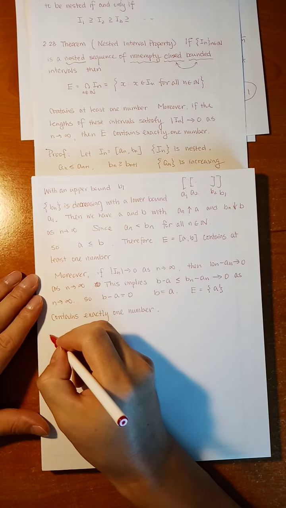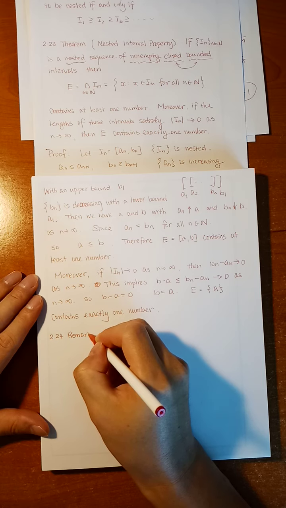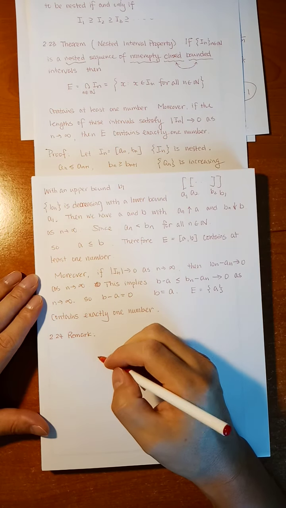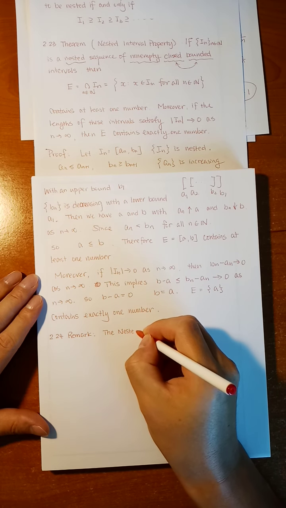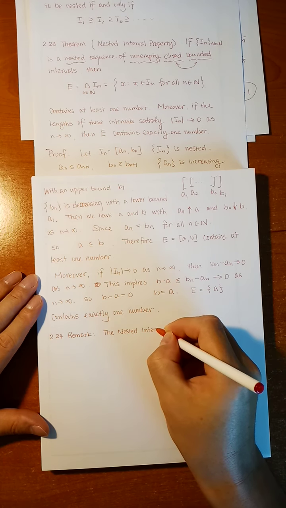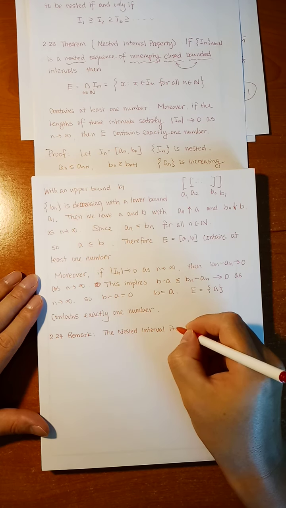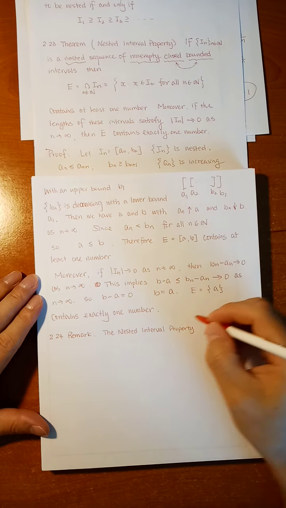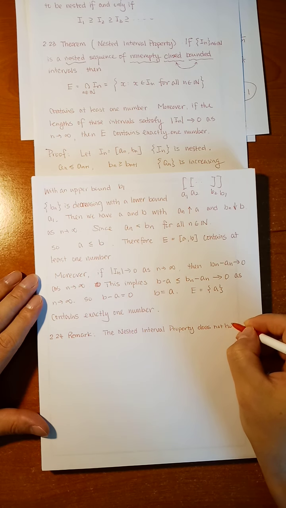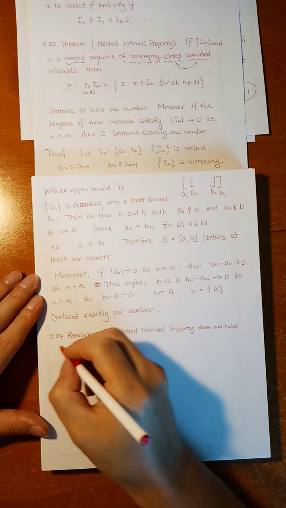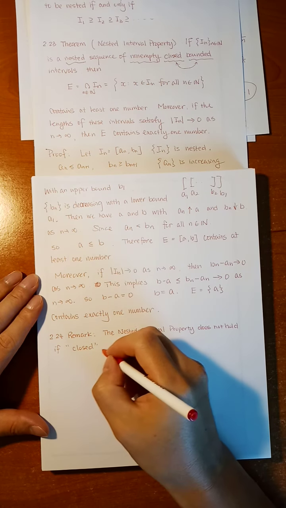So we are going to have two remarks, basically two examples, which show you cannot remove either of them. First, the nested interval property does not hold if the closedness is omitted.